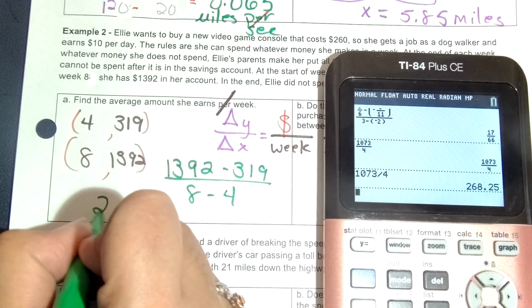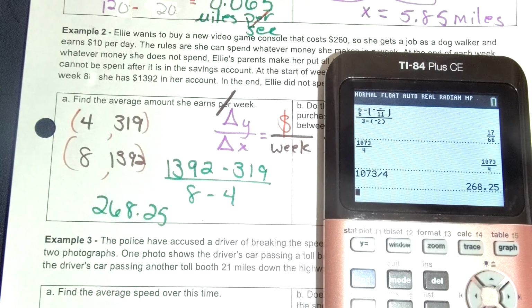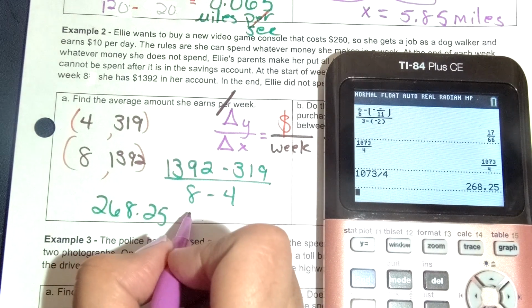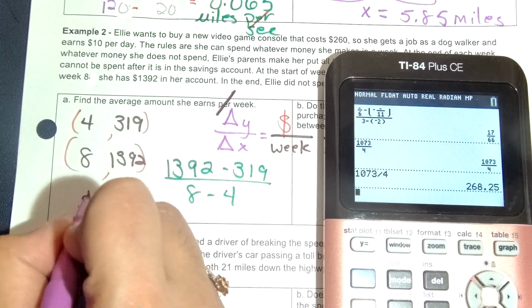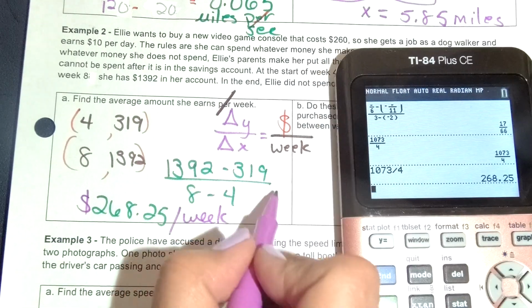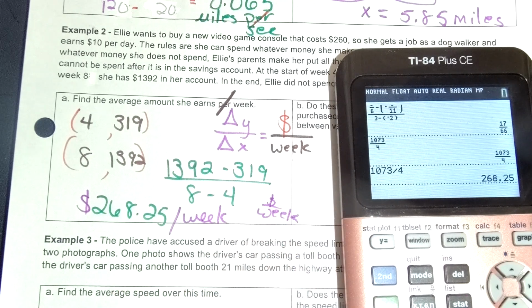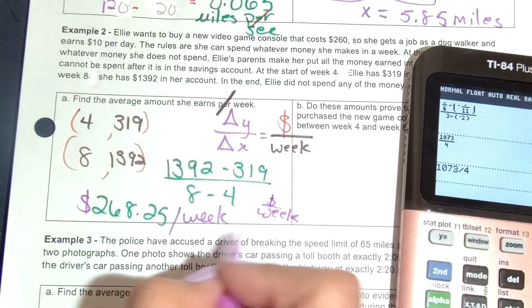So that gives me 268.25. Will that get you full credit? What do we need? Units. What are your units? Dollars per week. You can write it like this. You can put dollars per week. You can write it in words, dollars per week.